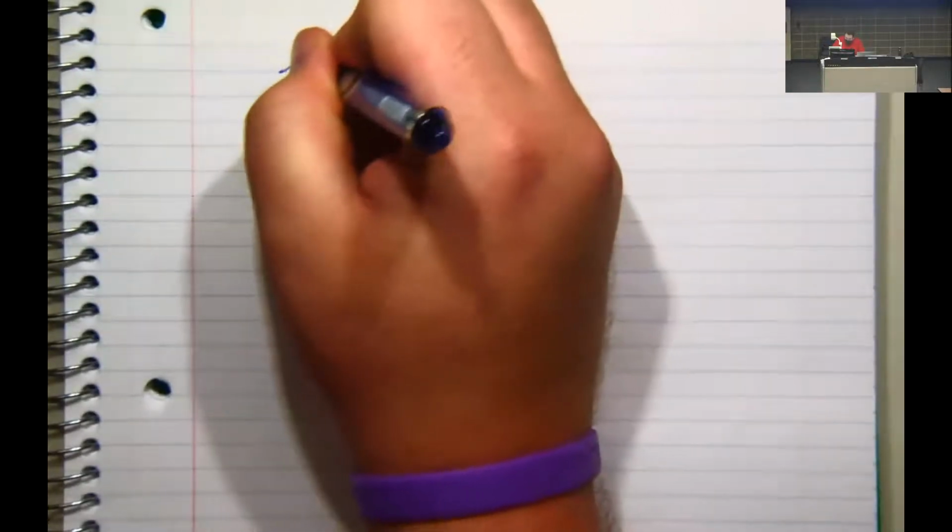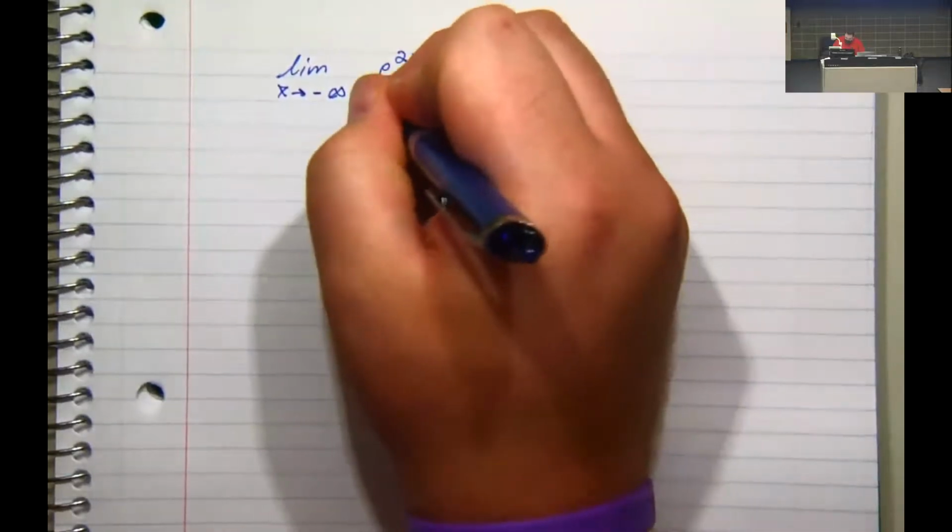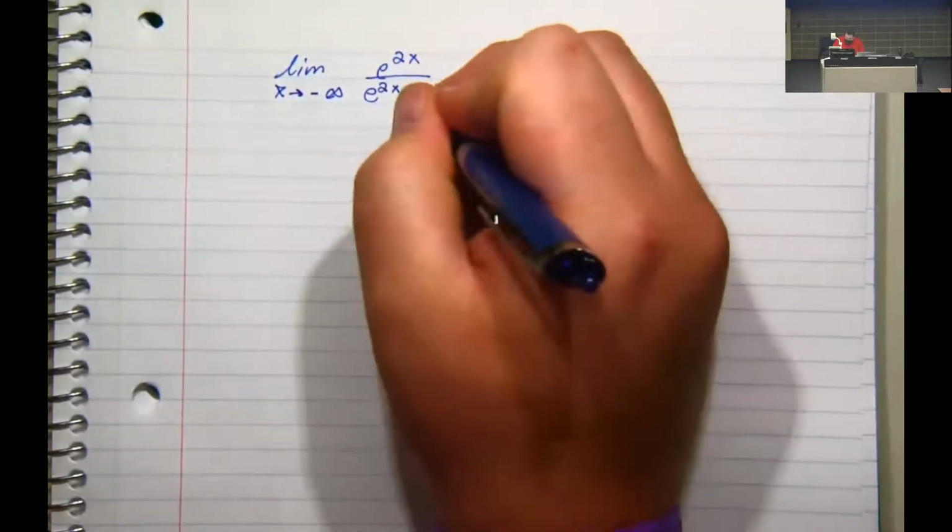Okay, quite similar. What is the limit as x goes to negative infinity of e to the 2x over e to the 2x minus e to the x? So really just a change of where our limit is going to. So go ahead and think about that, and then we'll take it up.